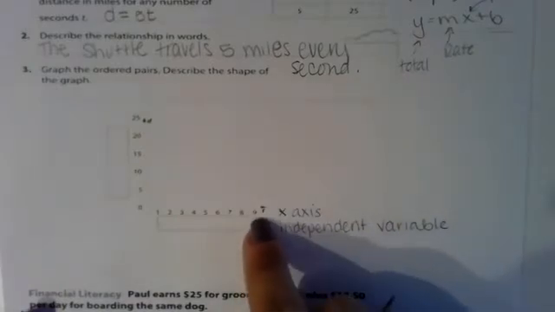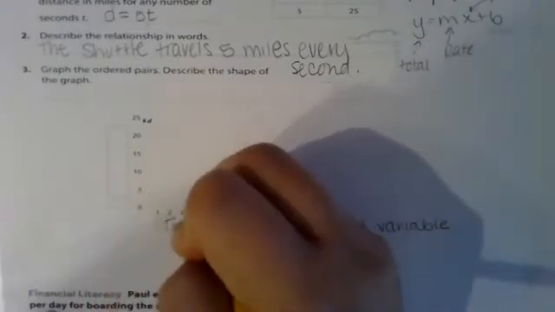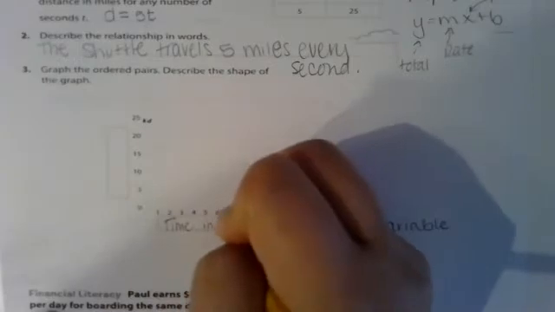In this case, it's already told me that's going to be represented by t. You can see a little tiny t there. So this is going to be time in seconds. And again, this is always going to be my input as well.